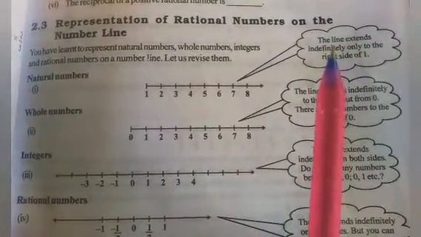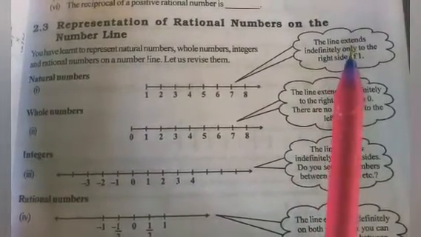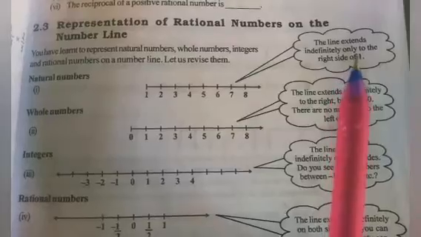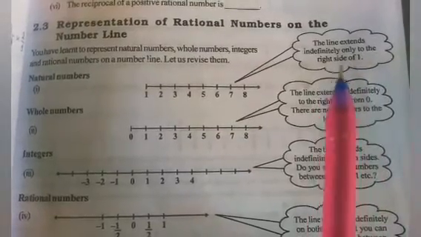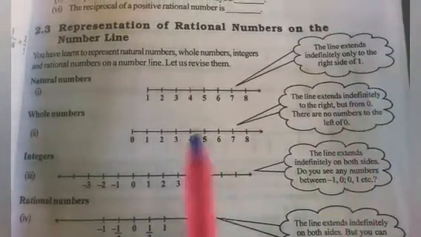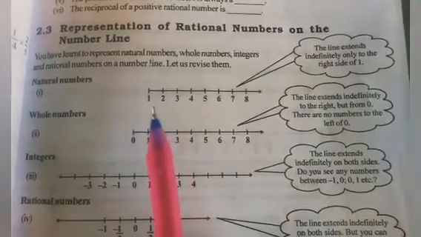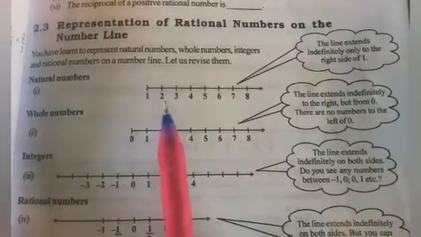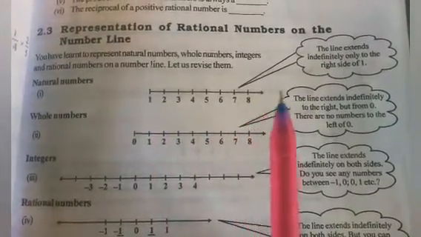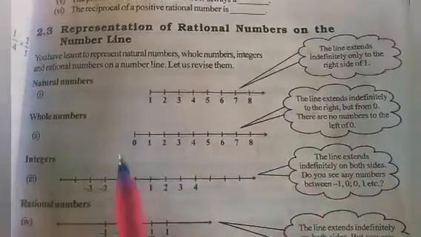Here read it, the line extends indefinitely only to the right side of 1. Here the natural numbers start from 1 and go infinitely to the right side.